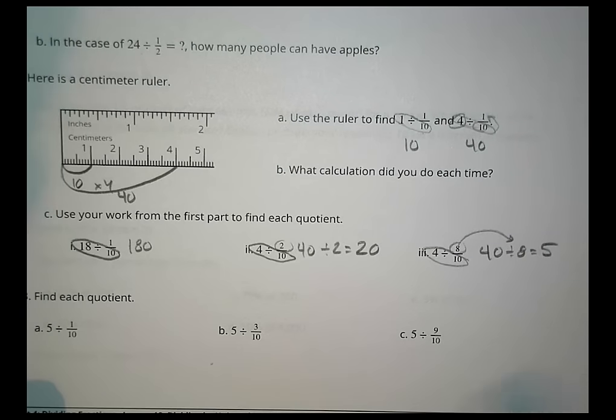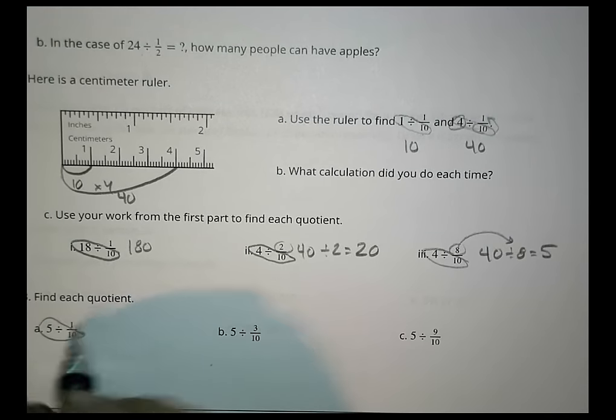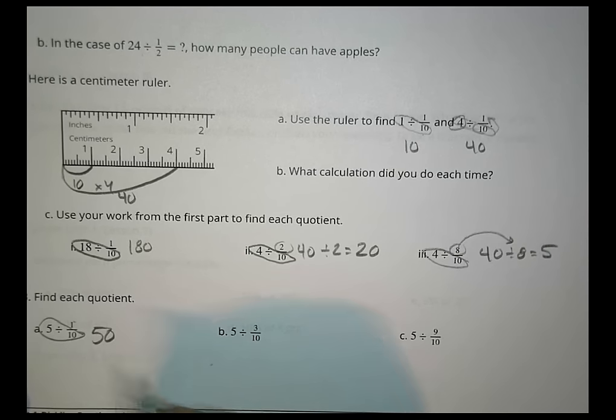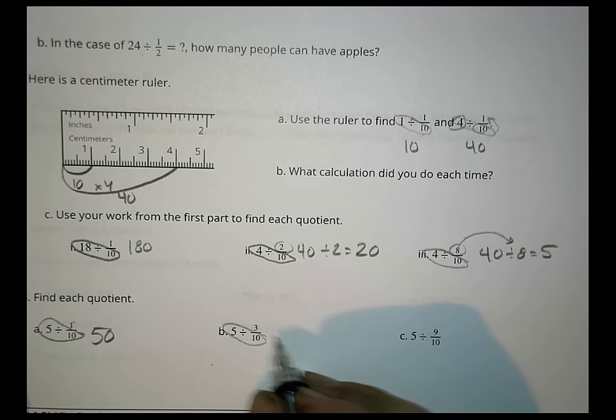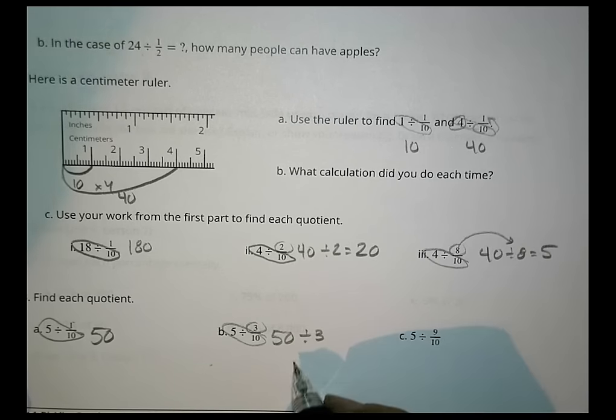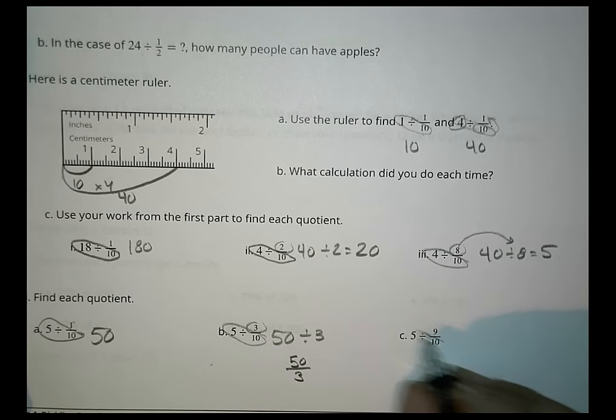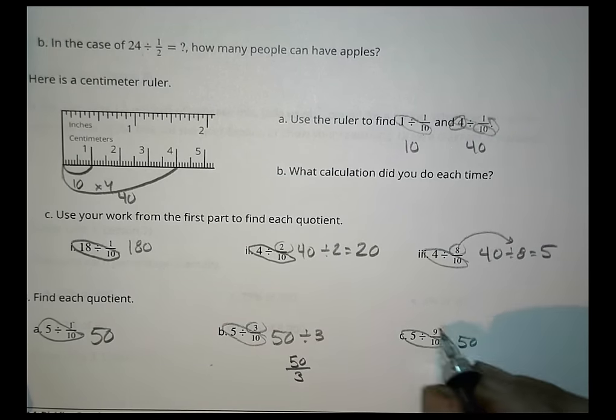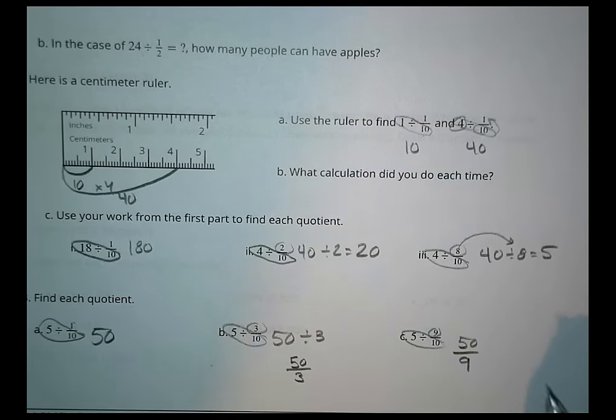Number 3, just find each quotient. So we're going to do 5 times 10 is 50, divided by 1 is still 50. 5 times 10 is 50, divided by 3. Well, that's not one I know, so I'm going to leave it as 50 over 3, and that's okay. And then 5 times 10 is 50, divided by 9. We'll leave it as 50 over 9. Could you write it as a mixed number? You certainly could if you chose to do that. That would be just fine.